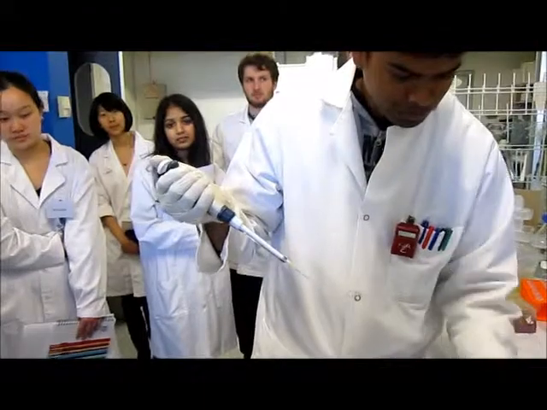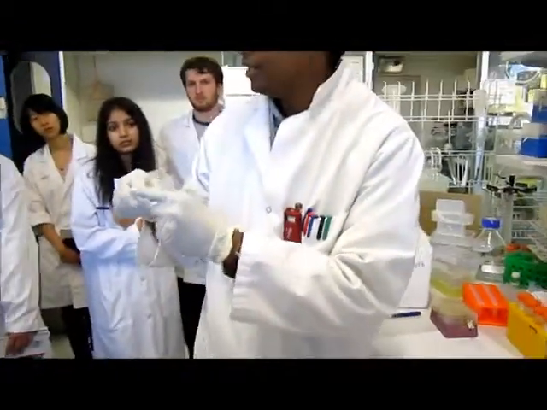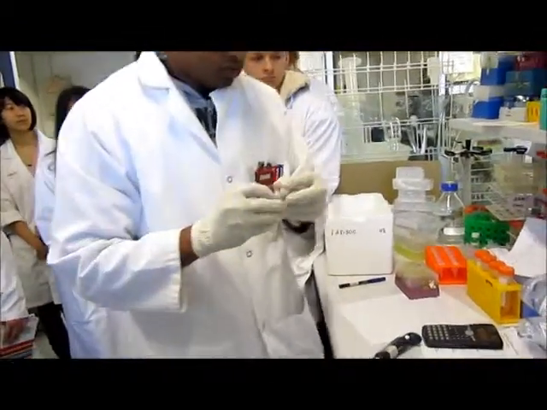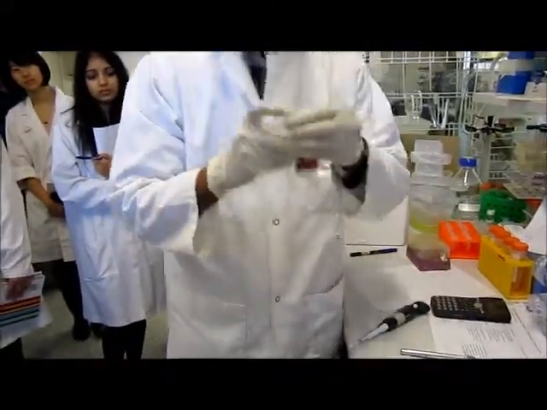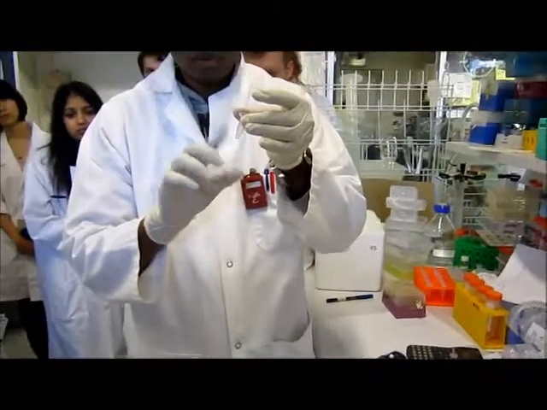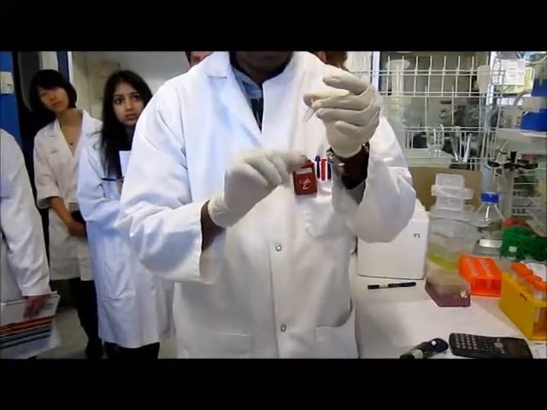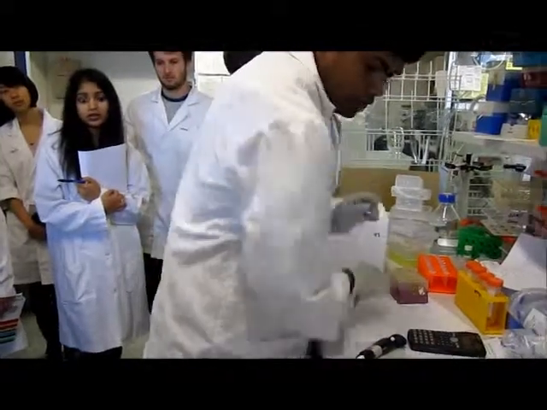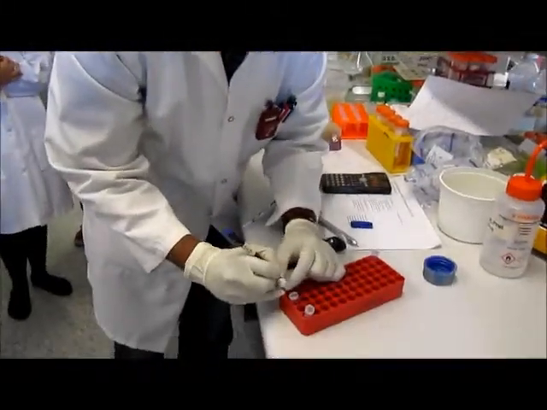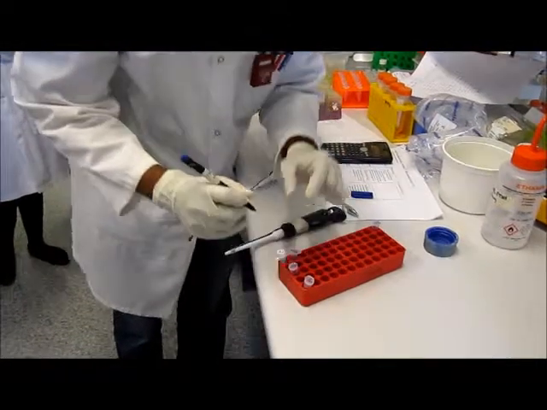Okay. So now this tube is our PMK mag 1. So we can flip and then spin and then allow them to digest at 37 degrees Celsius. PMK mag 1.